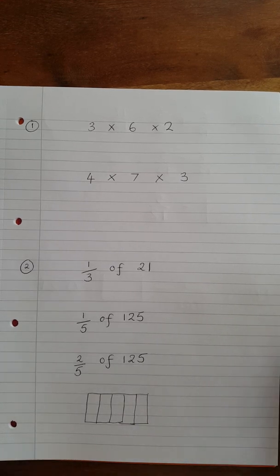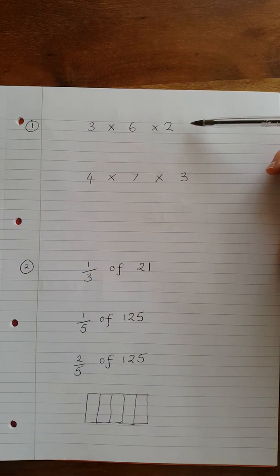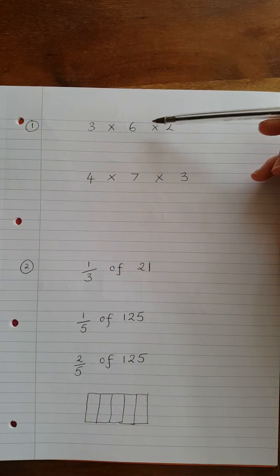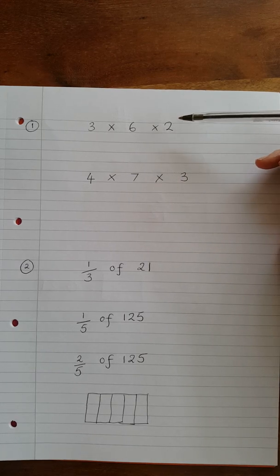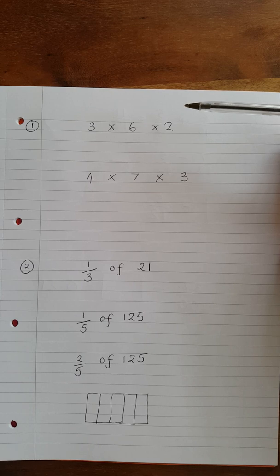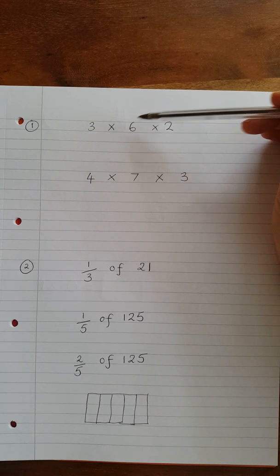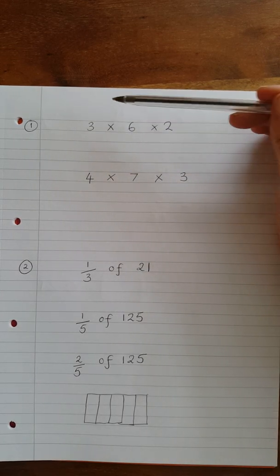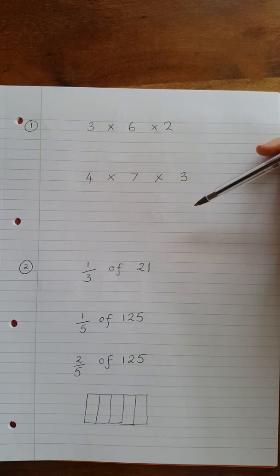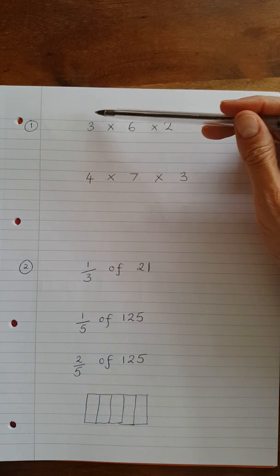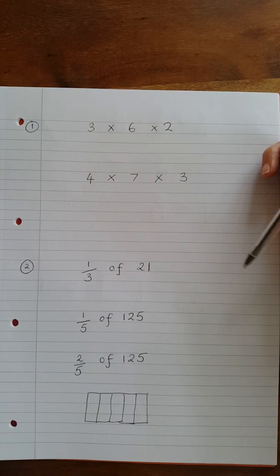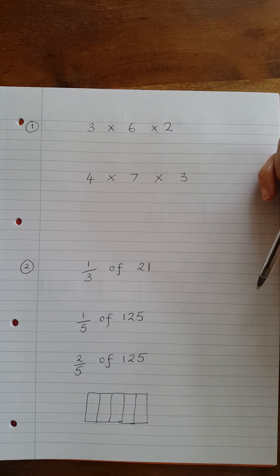So one question I've got here at the top of the page, 3 times 6 times 2. All you need to understand with this kind of question is that it doesn't matter the order that you multiply in. So you can pick to do 2 times 6 times 3, or 3 times 6 and then double your answer, or you could go 2 times 3 and then times your answer by 6. I'm going to show you that you should always end up with the same answer.